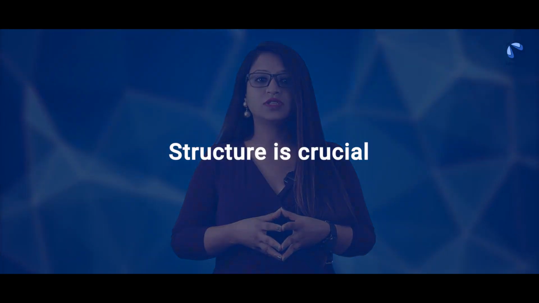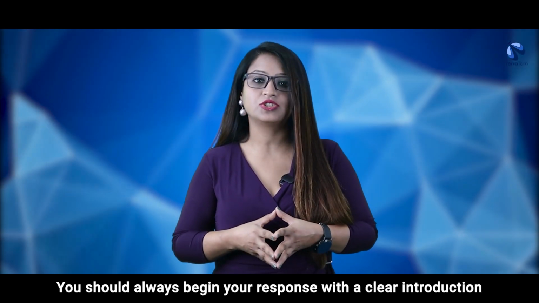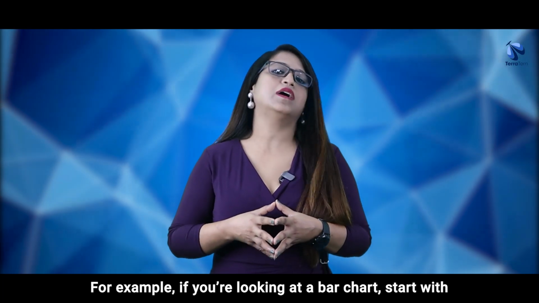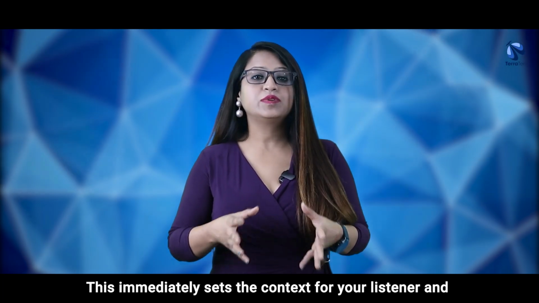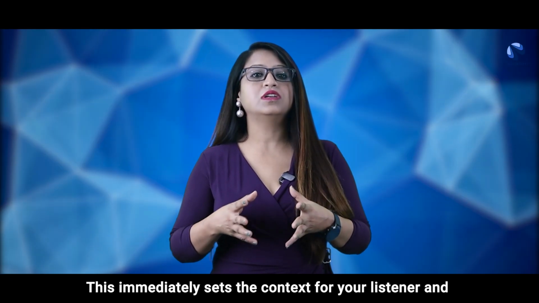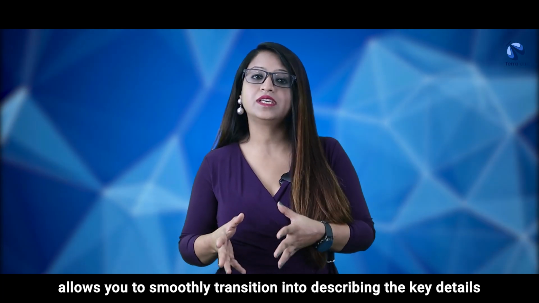First and foremost, structure is crucial. You should always begin your response with a clear introduction. For example, if you are looking at a bar chart, start with "The image shown is a bar chart illustrating..." This immediately sets the context for your listener and allows you to smoothly transition into describing the key details.